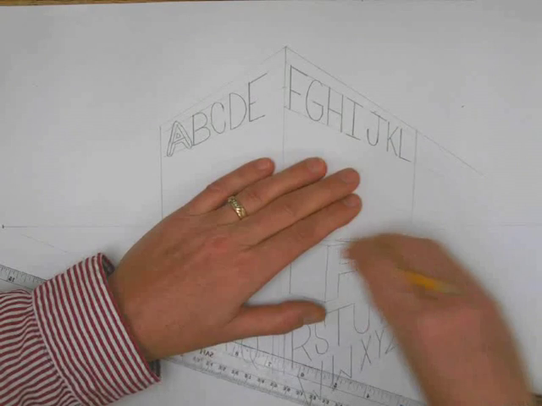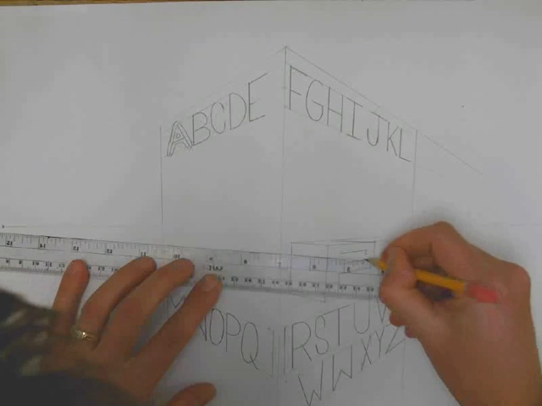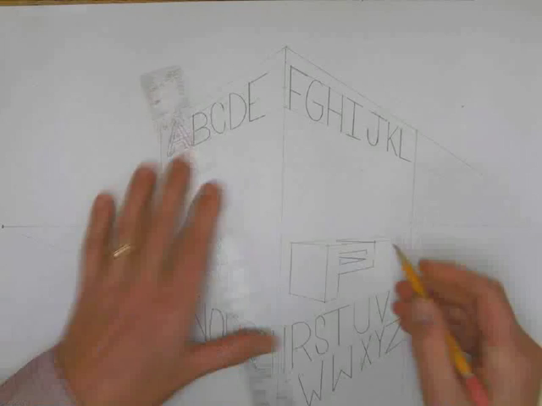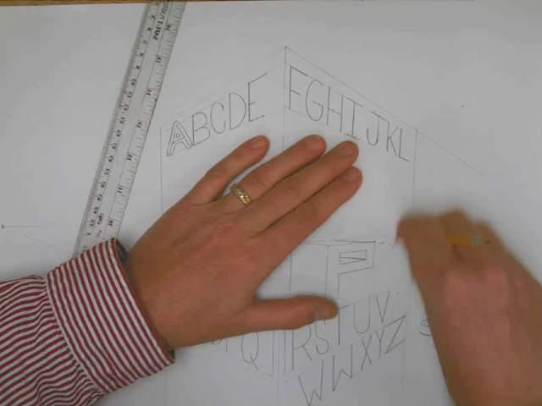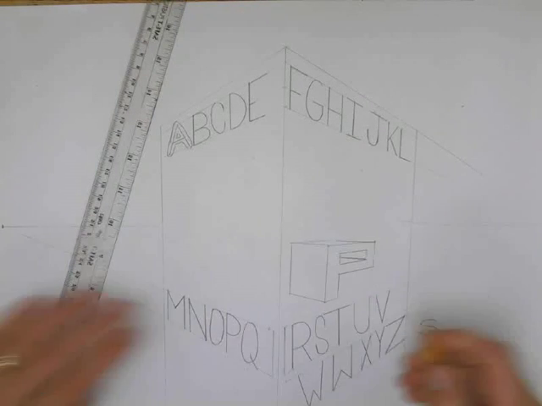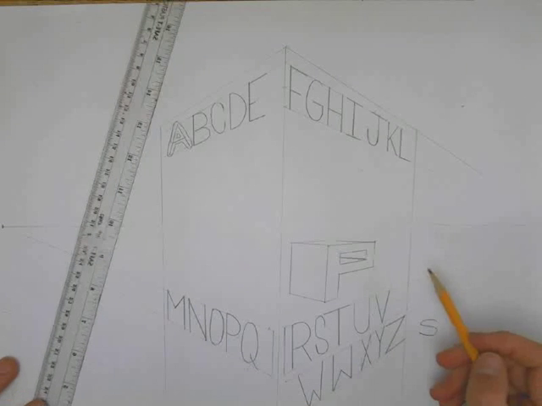That should be a straight line, which it's not. Let's try it again. Keep your ruler straight. Move it there, that looks better. Okay. And you could do letters that stand out away from your building like that. They don't have to be that thick, but they could be if you wanted them to.